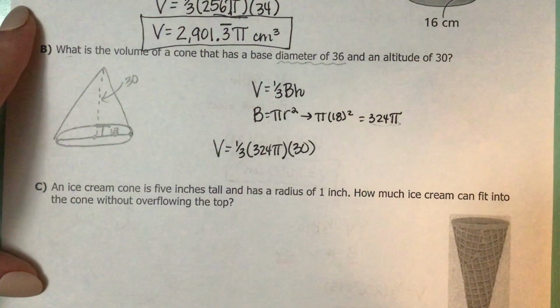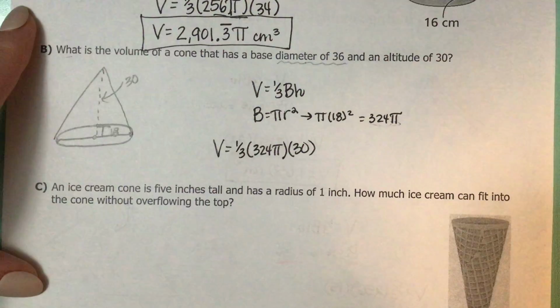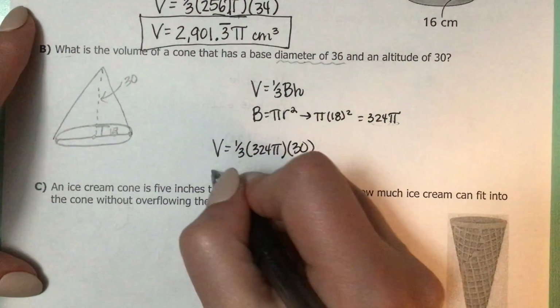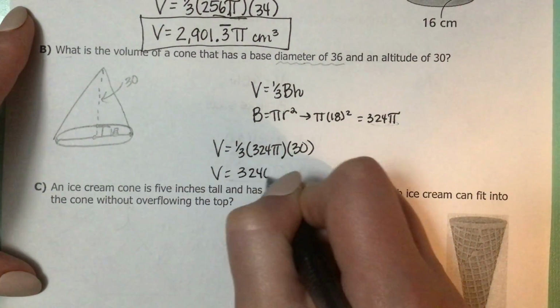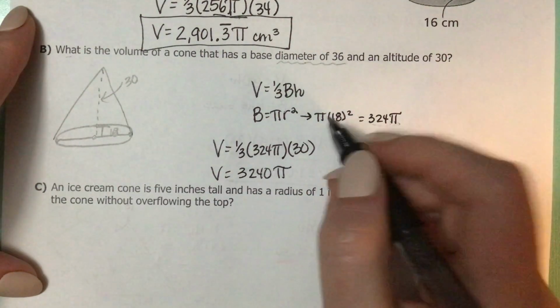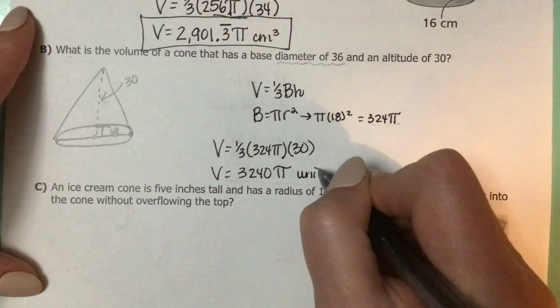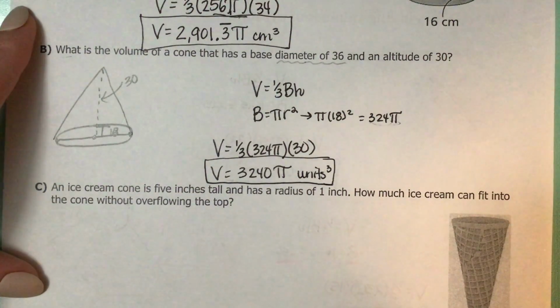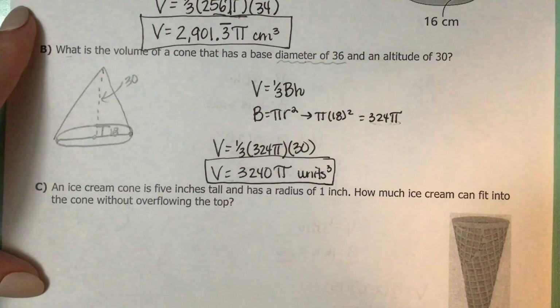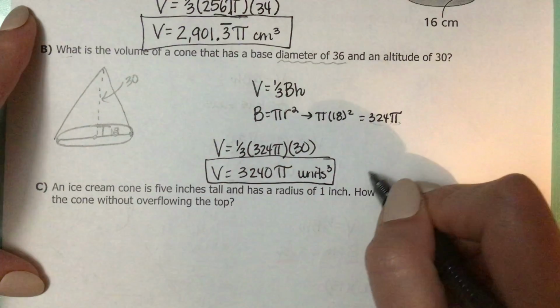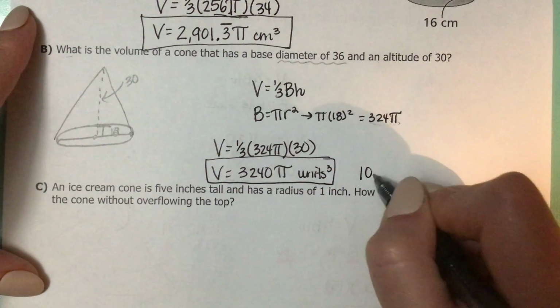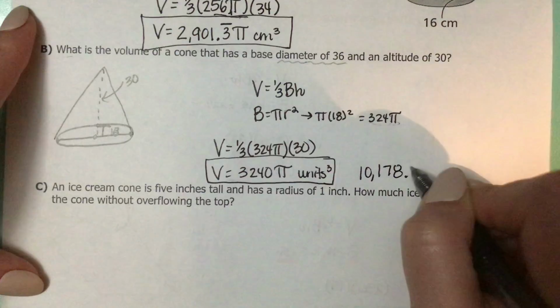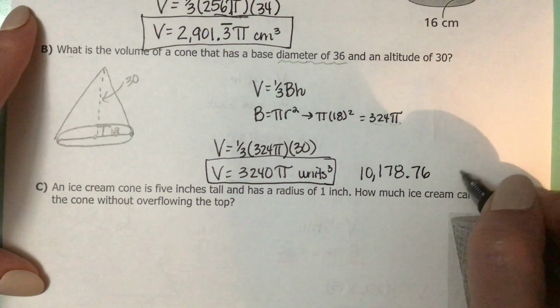All right, when we do that, we're going to get 3,240 pi. And we can just say cubic units. But if we wanted to, so this is in terms of pi, but if we wanted to put it in decimal form, we just say times pi, and that is going to get us 10,178.76 cubic units.